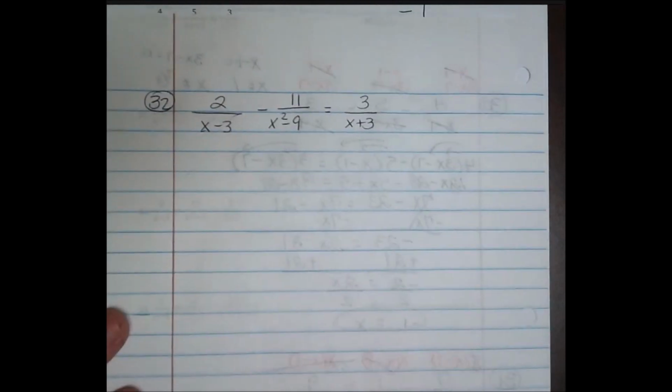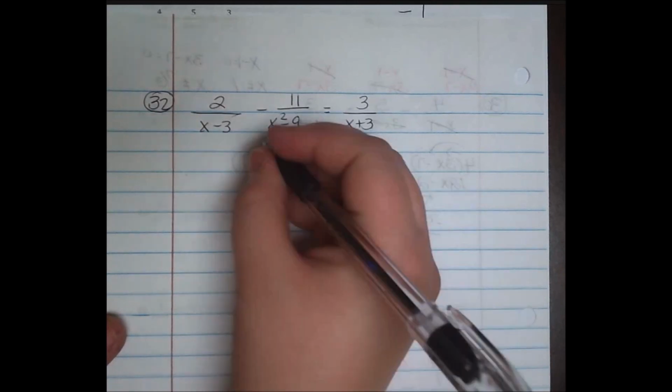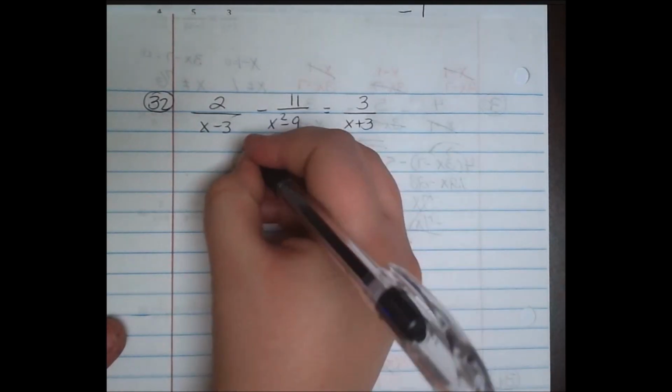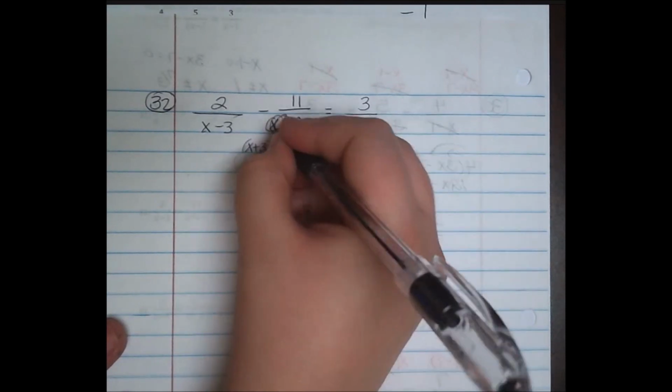So now, let's look at number 32. We have 2 over x minus 3 minus 11 over x squared minus 9 equals 3 over x plus 3. So we need to factor the denominators if it's possible. So when we factor this, we're going to get x plus 3, x minus 3. It's your car method.